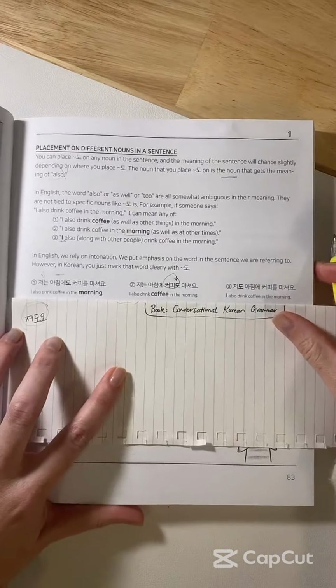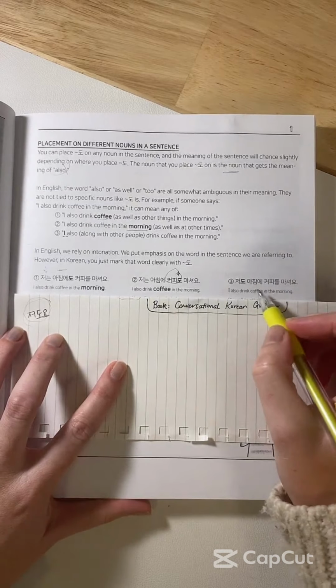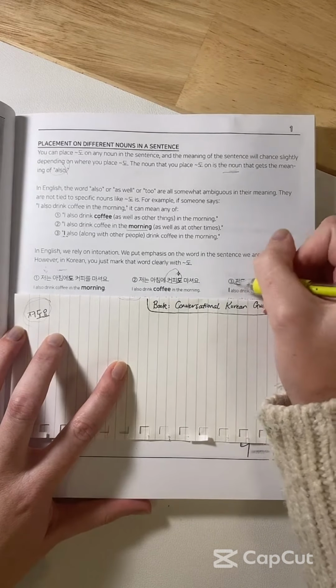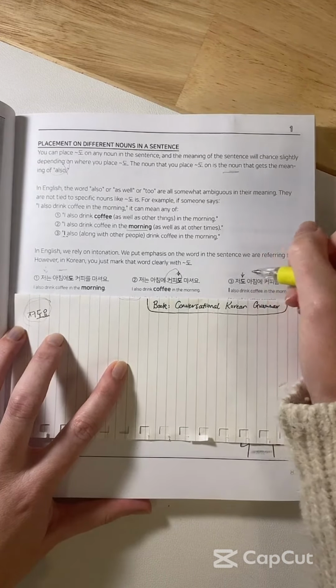And the last one we have here, 저도 아침에 커피를 마셔요. So now we have 도 on 저.